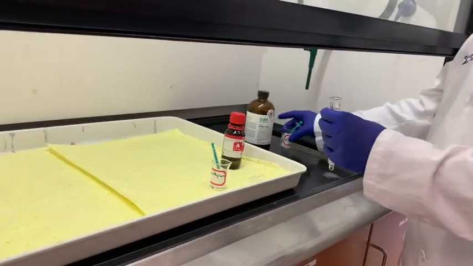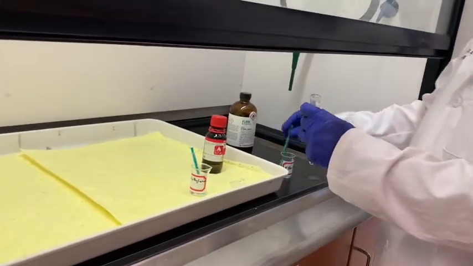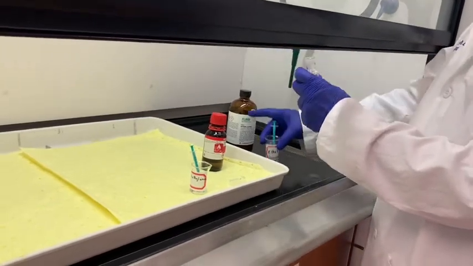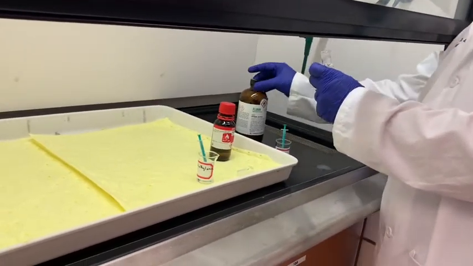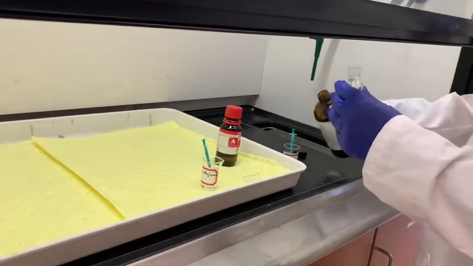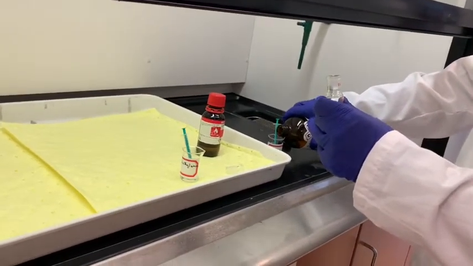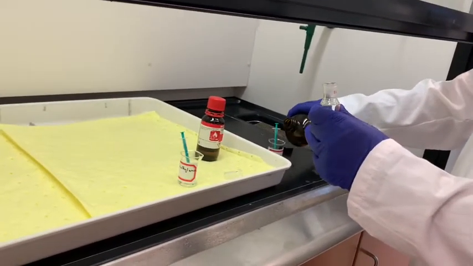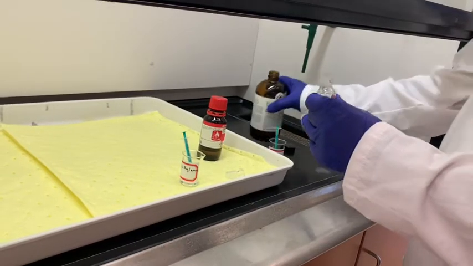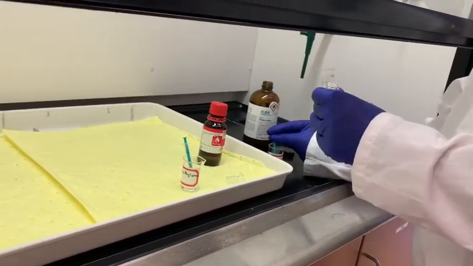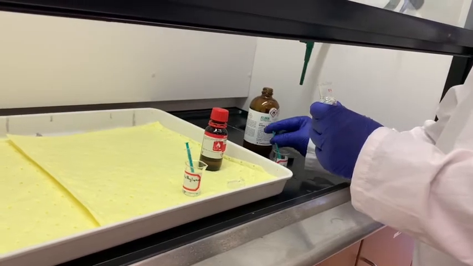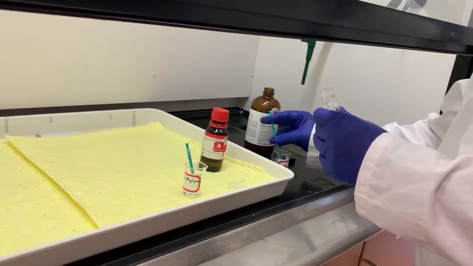Now I need to use 1.5 milliliter of ethyl ether or diethyl ether. I have the syringe for that measurement also. I pour a little bit here. So it is 1.5 milliliter. Since ether is the solvent, it doesn't have to be exact.